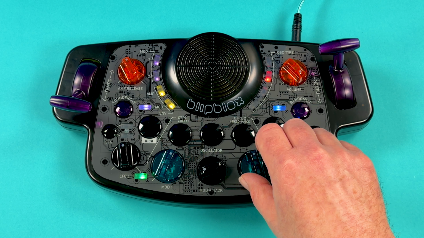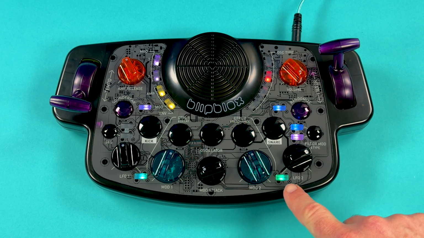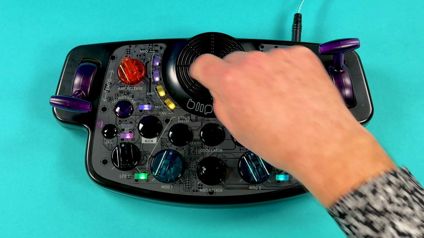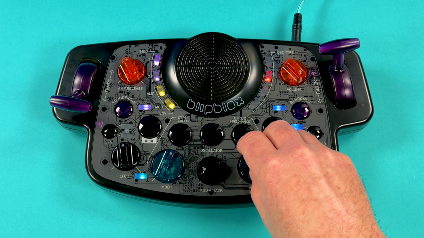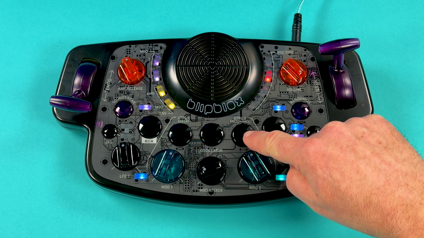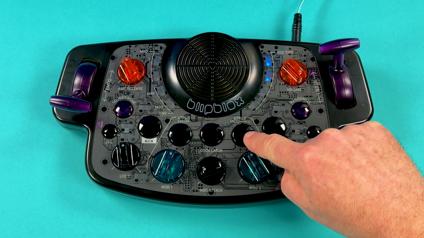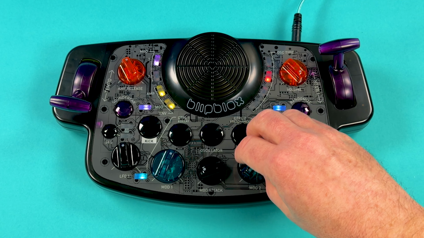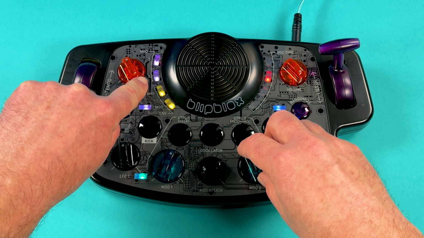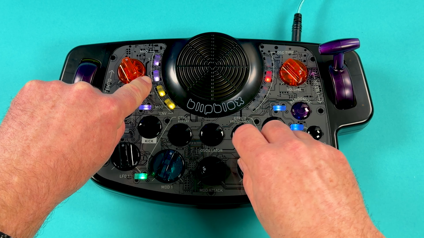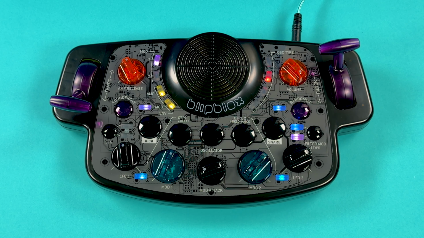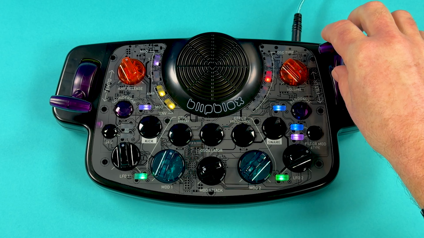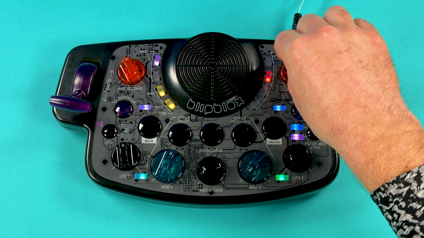Now we'll take mod 2 here and we'll apply that to LFO2. We'll turn it up a little bit. So now we see LFO2 here, that's sort of the raw speed of the LFO2. And we also see how much is modulating mod 2 here. We can turn it way up or turn it down. Or let's just say we have no modulation on mod 2. So now this is just reflecting where your mod 2 knob is. So this is kind of a fun way to see what the modulations are doing inside of the Blipblox.